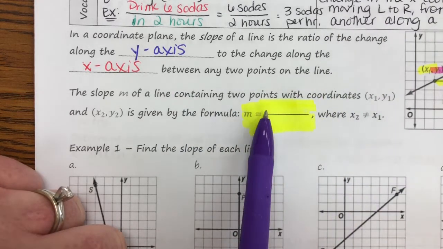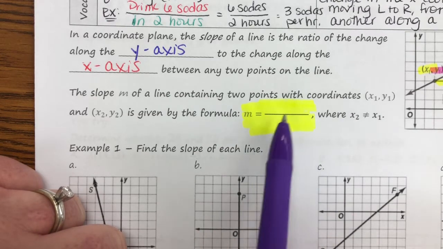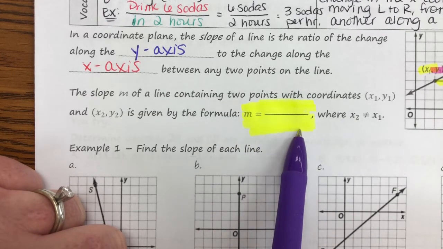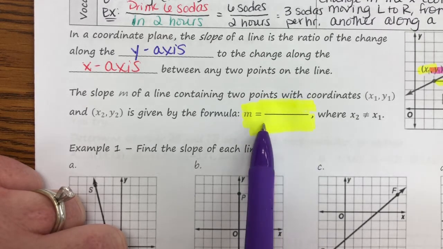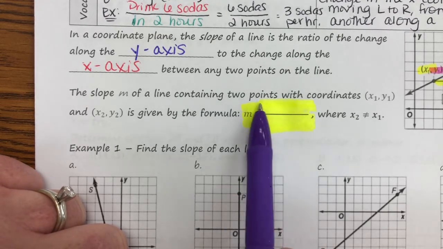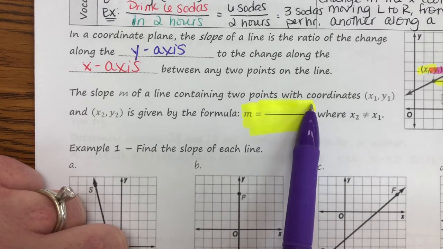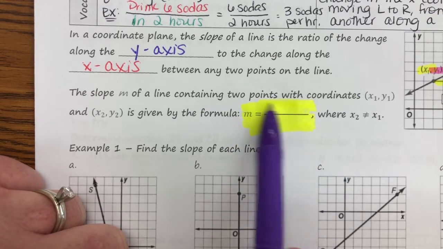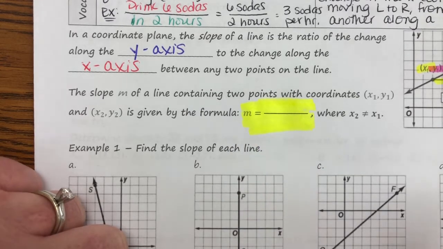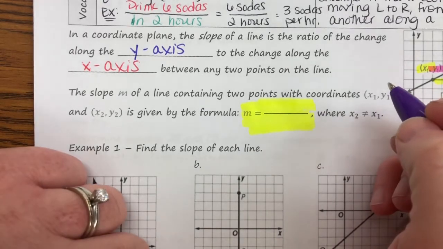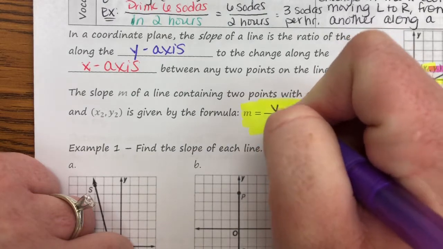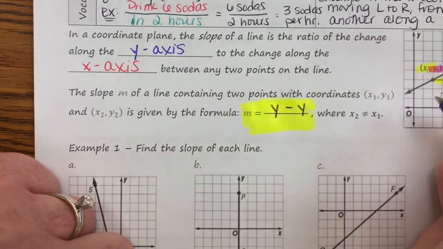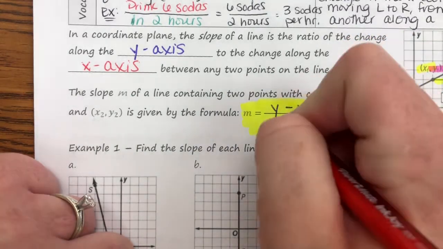So if you did y1 minus y2, you'd have to do x1 minus x2. If you did y2 minus y1, you'd have to do x2 minus x1. Whatever the order is on the top, doesn't matter what it is, but whatever order you use, the bottom has to be in the same order. If you follow that rule, every single time you'll get the slope correct. Okay, so I'm just going to write down y minus y over x minus x.